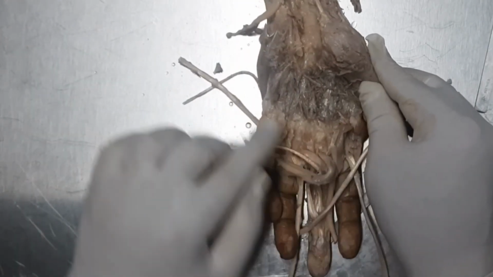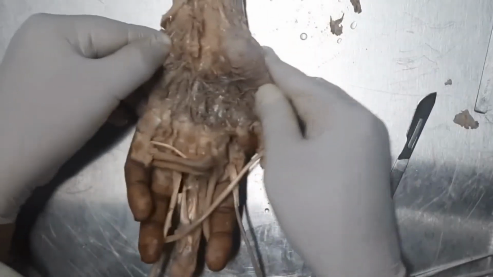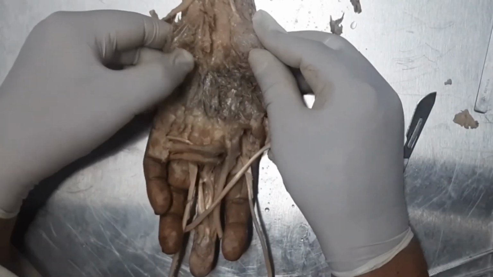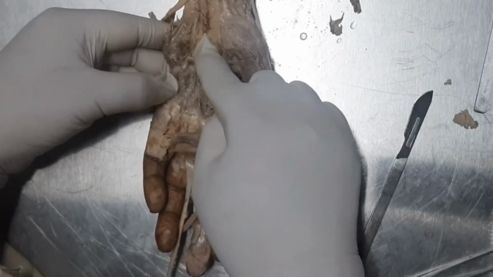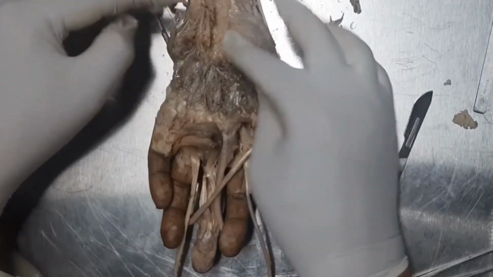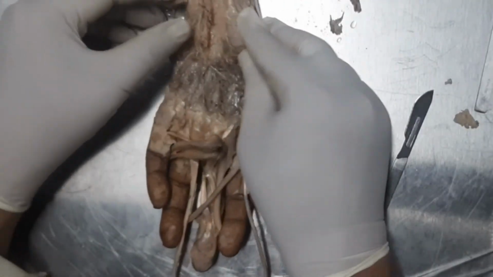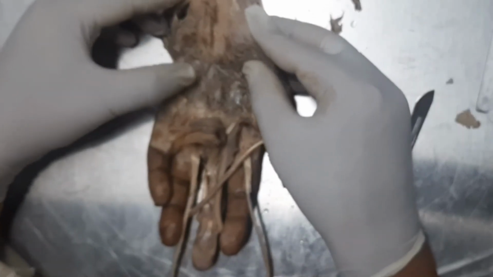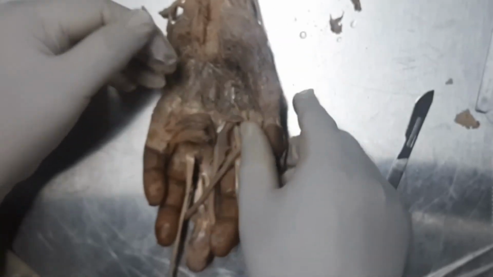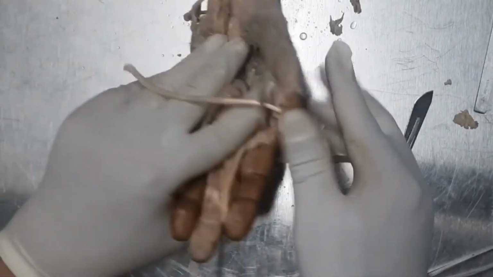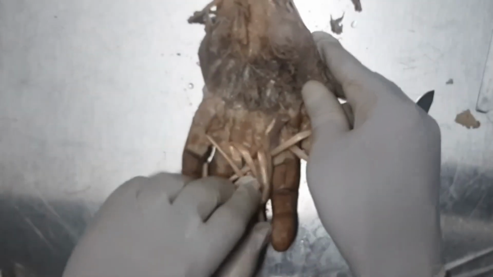So this completes the dissection of the palm with the deep palmar arch as well as the ulnar nerve. Now I will cut these two structures and go to a deeper dissection, where I will dissect the palmar interossei and if possible the dorsal from this side. Otherwise I will go to the back side and dissect the dorsal interossei from there.